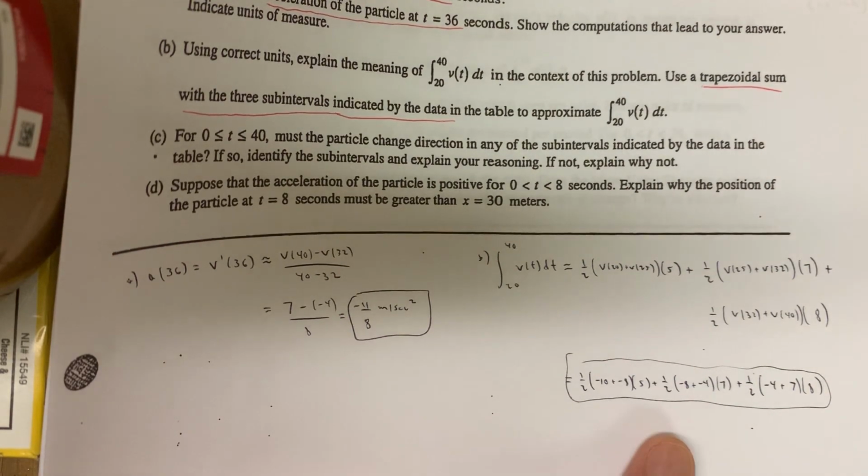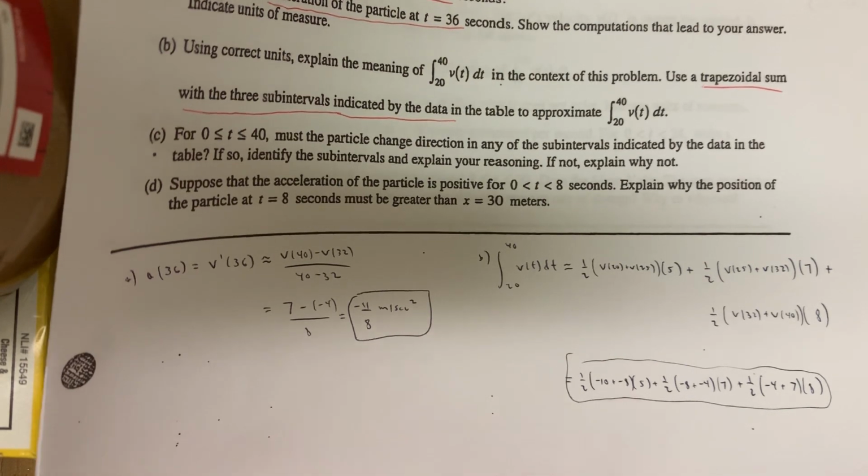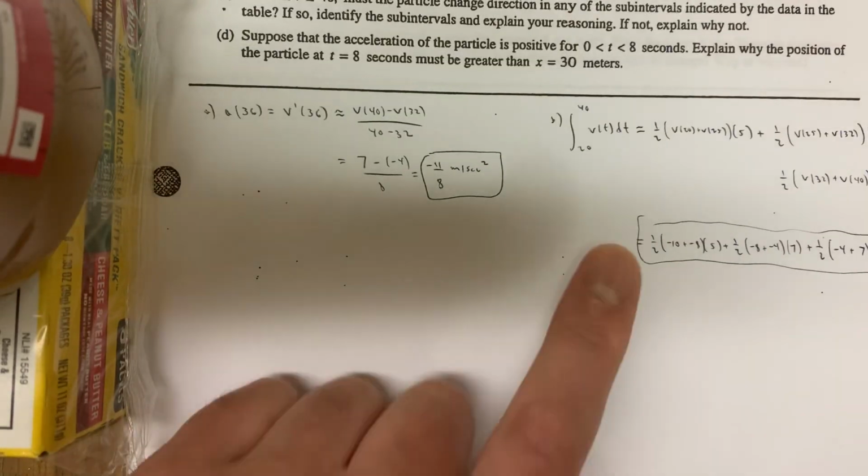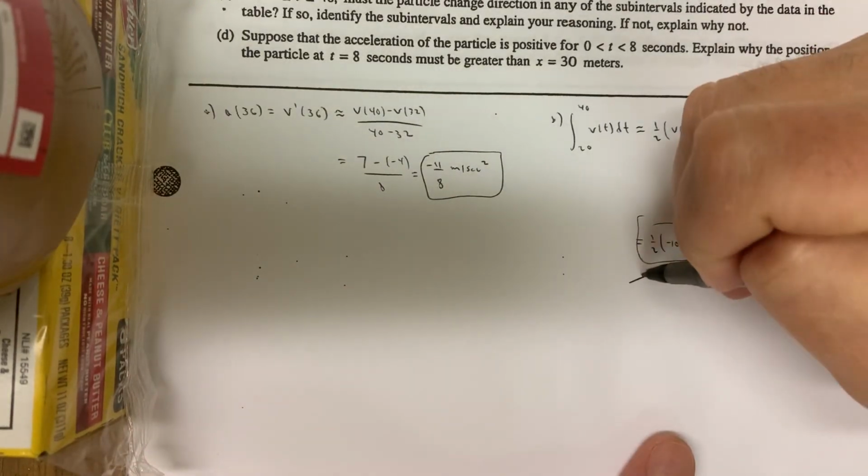My homework solution, I get that the answer is negative 75, which is great. But remember, you don't need to simplify things on the AP. Please, don't simplify them on your AP. You don't need to compute these things. They want to know what this represents.